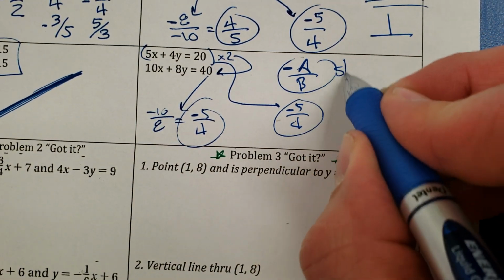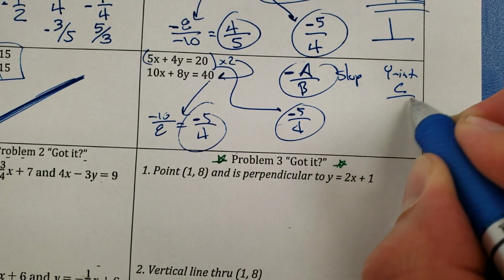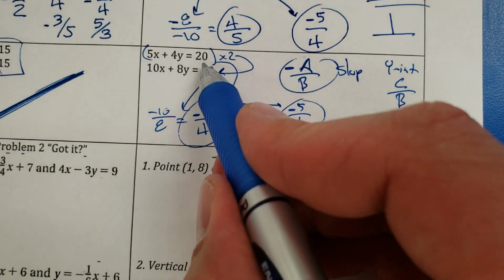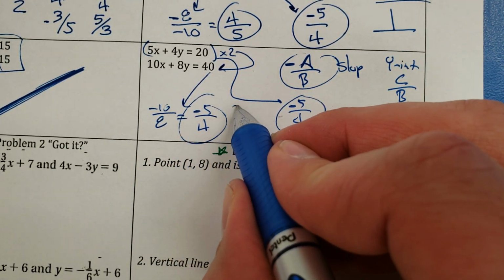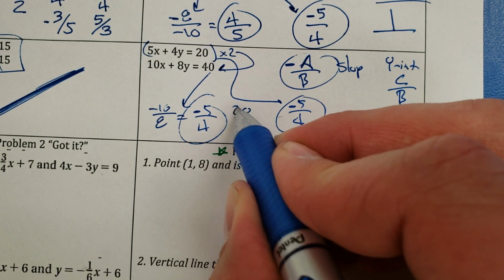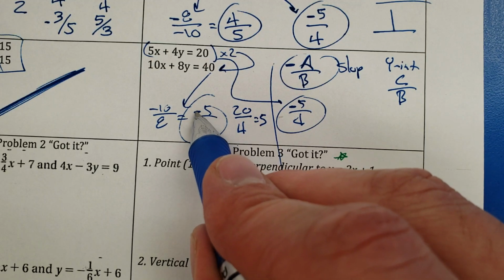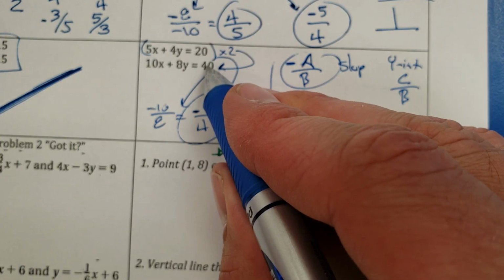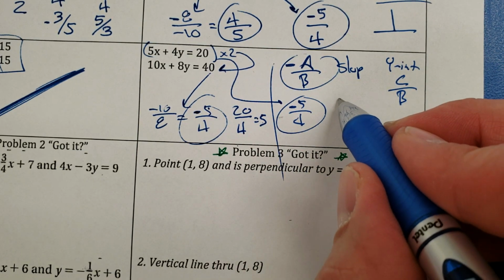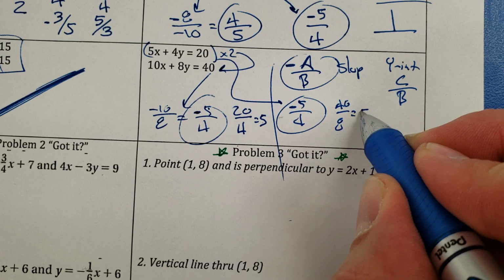Slope, y-intercept, c divided by b. Okay, here we go. C value and then b value. So let's do 20 divided by 4. That's 5. So then I got a slope of negative 5/4 and a y-intercept of 5. Let's see, c divided by b. 40 divided by 8, weird, is also 5.